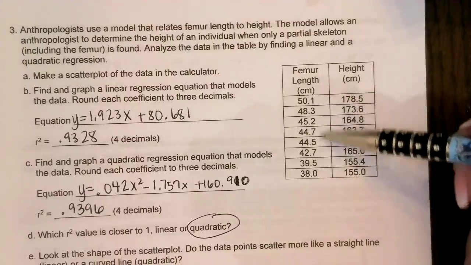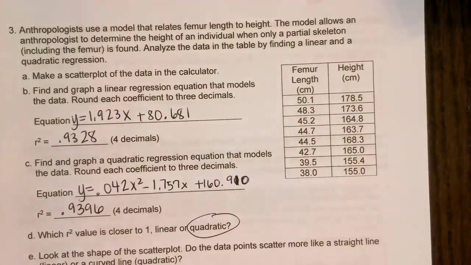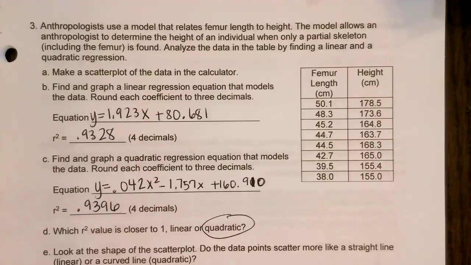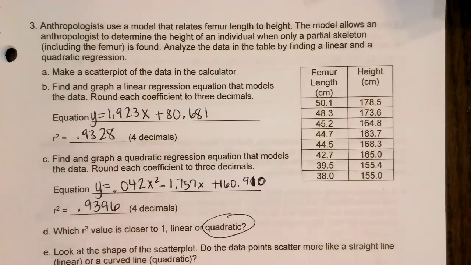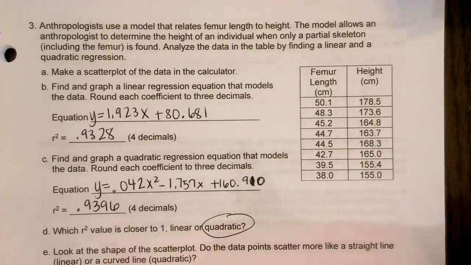So it's talking about the femur length compared to the height of somebody. Well, that's not going to really be represented by a quadratic graph because that's a curve. And so if we think about your femur length, it's going to be the longer it is, the taller you are, the shorter it is, the shorter you are, and it's going to grow at a constant rate. As that femur grows, you're going to grow in height that way. So that represents more of linear data just by the context of the problem.